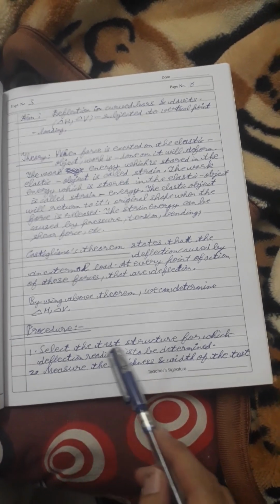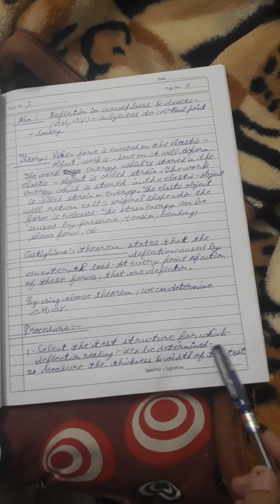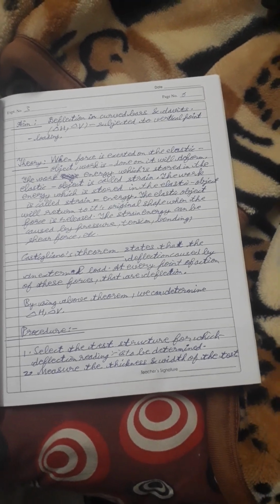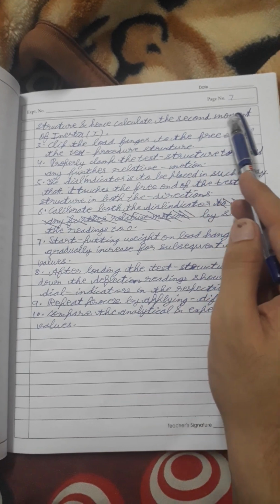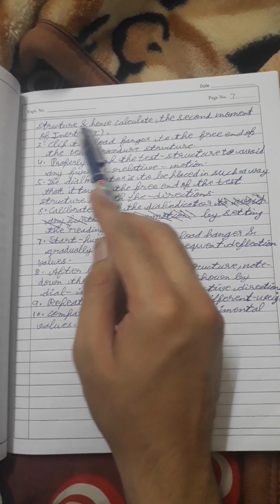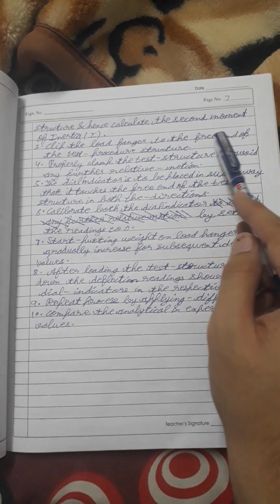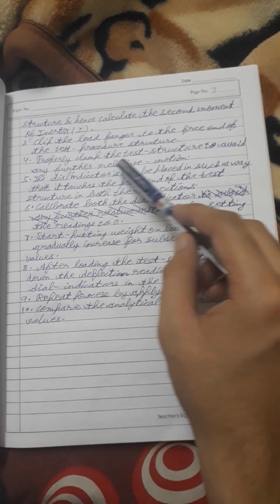Procedure: select the test structure for which the deflection reading is to be determined. Second, measure the thickness and width of the test structure and calculate the second moment of inertia I. Third, clip load hanger to the free end of the test structure. Fourth, properly clamp the test structure to avoid any further relative motion.